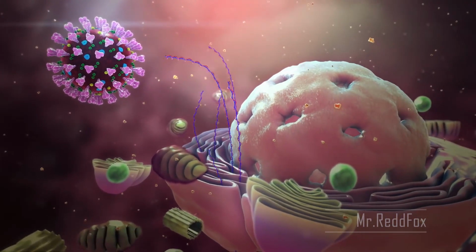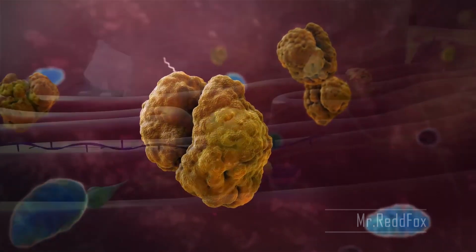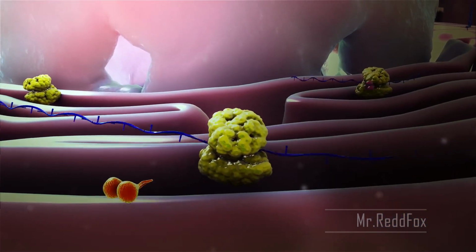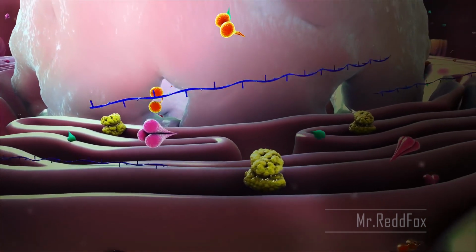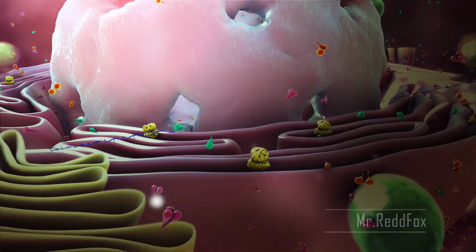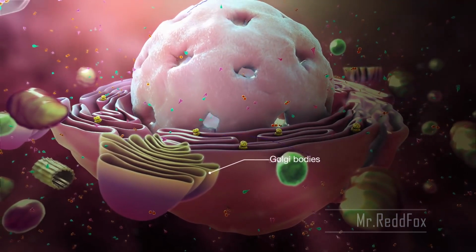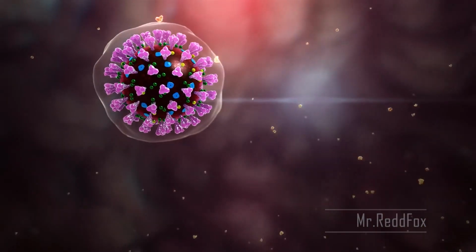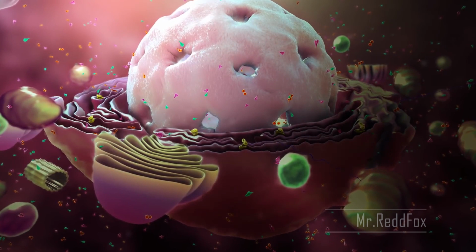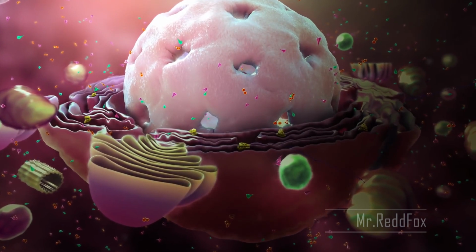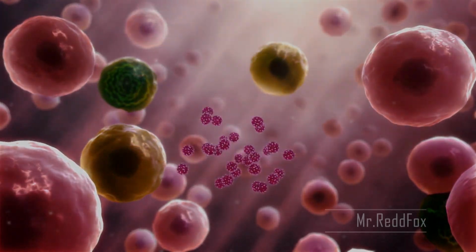The virus hijacks the cell's machinery to replicate the RNA in N proteins and uses the endoplasmic reticulum to form its M protein outer layer and the all-important S protein. After replication, the virus is carried by the Golgi bodies out of the cell in a process known as exocytosis, so that it can infect other cells. Meanwhile, the stress of viral production on the endoplasmic reticulum eventually leads to apoptosis, or cell death.